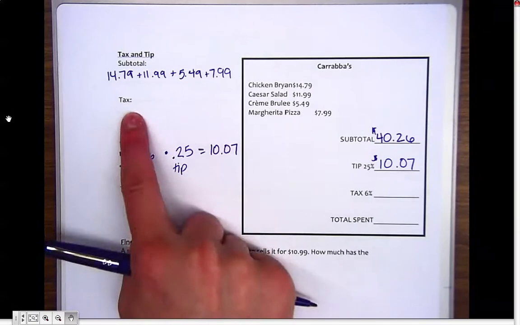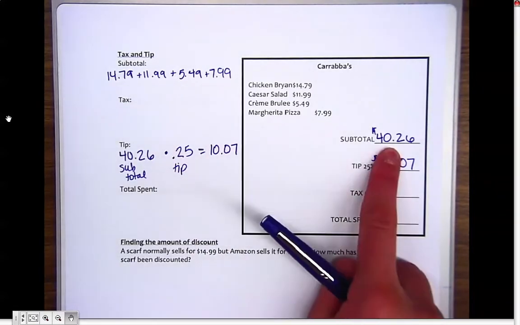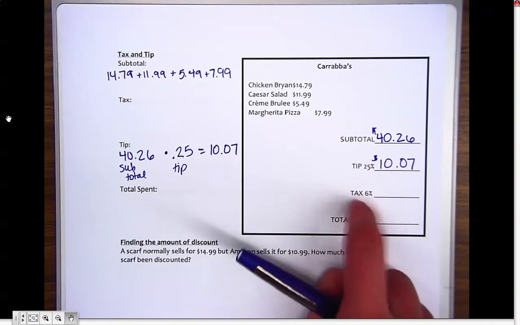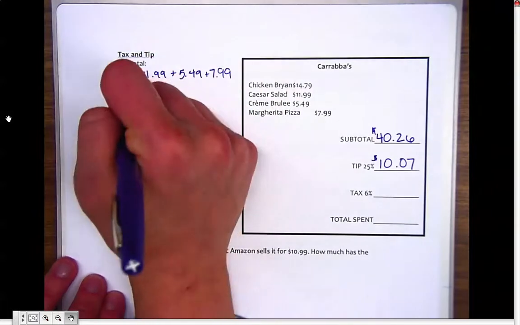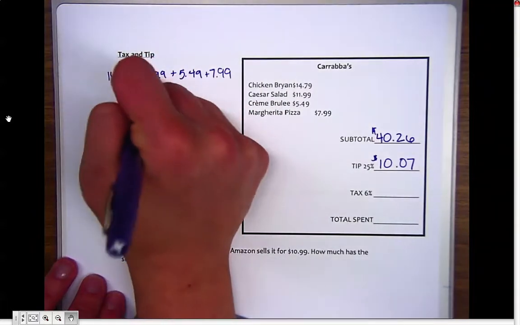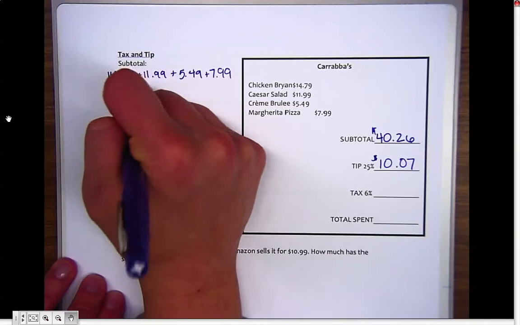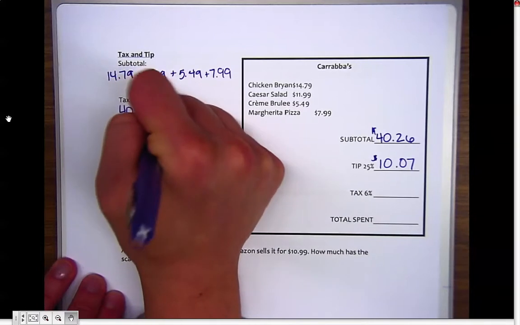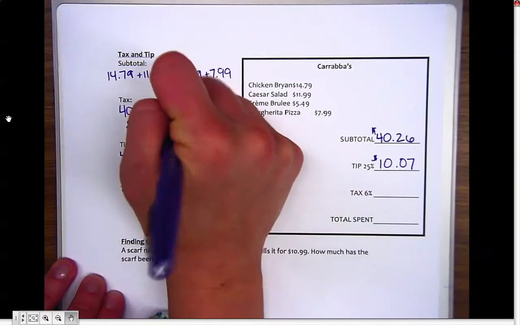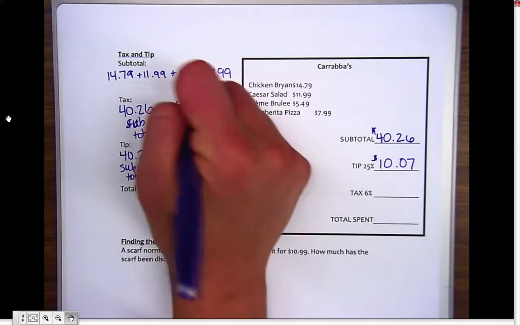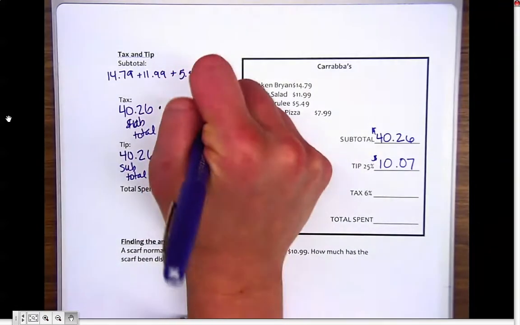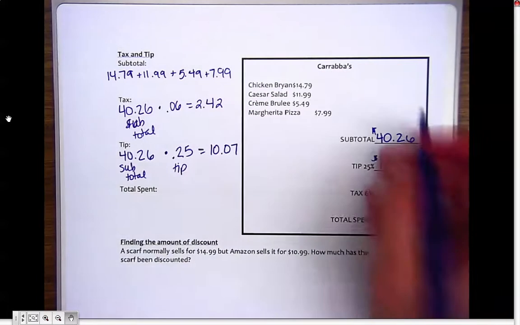Our tax is also based on the subtotal. So each of these items are based on this. For the tax, we're going to do, again, the $40.26. So this is our subtotal. We're multiplying it by 6% tax, that is sales tax in the state of Maryland. So our $40.26 times 6% as a decimal gives us $2.42 in tax. So I'm going to write that right here.